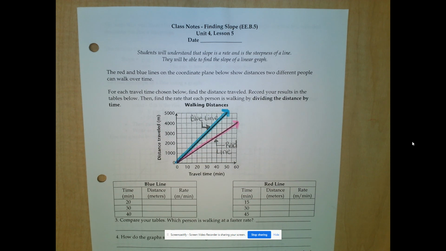The red and blue lines on the coordinate plane below show distances two different people can walk over time. For each travel time below, find the distance walked. Record your results in the tables below. Then find the rate that each person is walking by dividing the distance by time. That should sound a lot like the direct variation thing we were talking about in the last lesson.